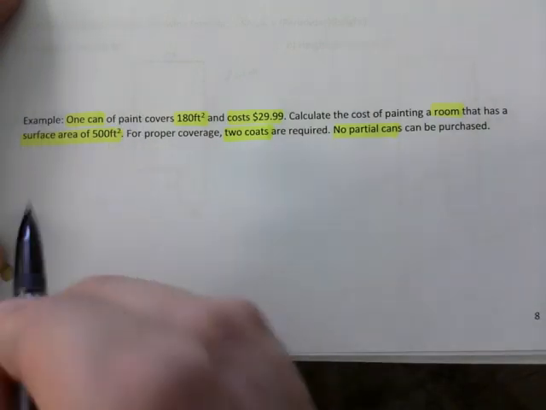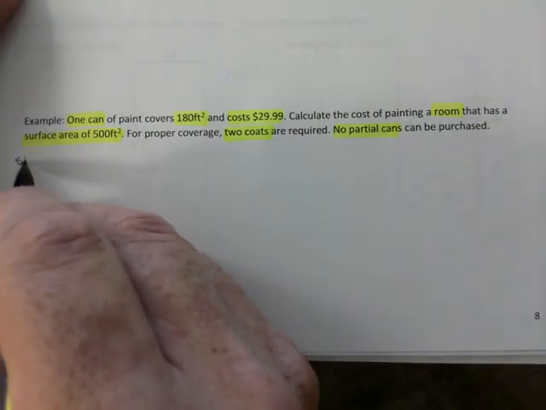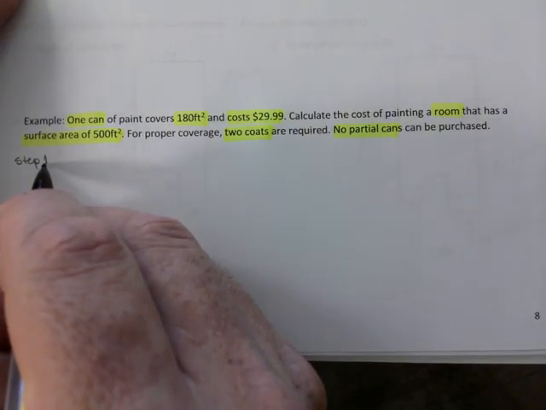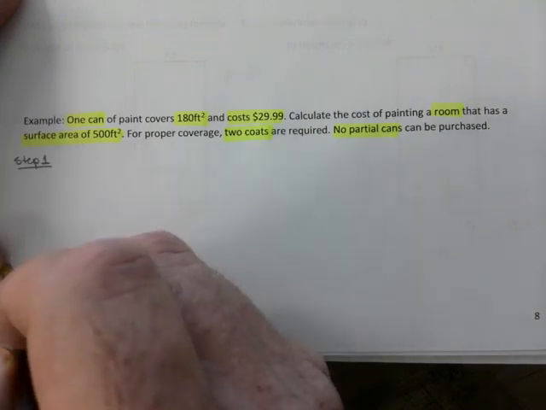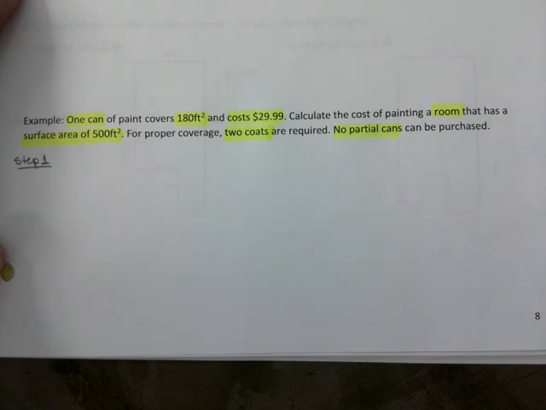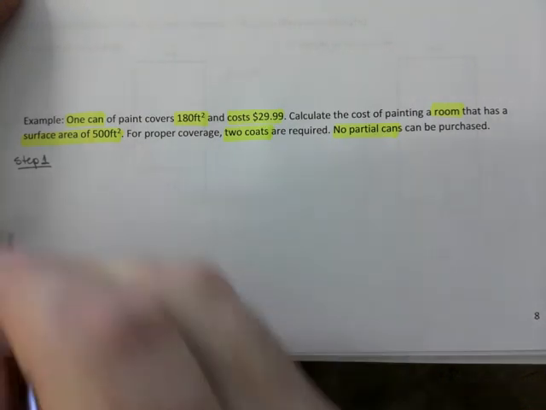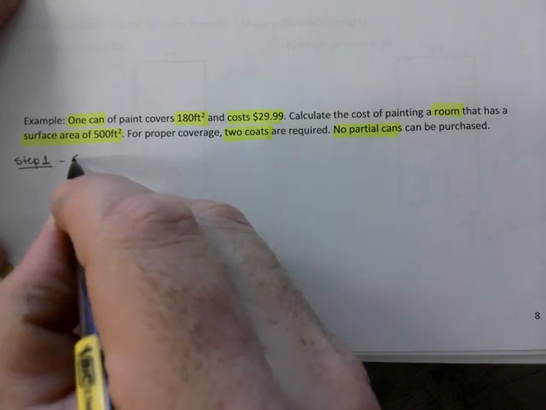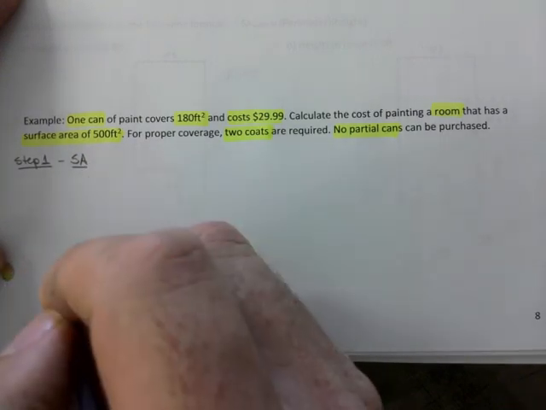So I'm going to go by my steps. Step 1. They don't give me the dimensions of the room, but I know the total surface area that I need to cover and paint. So step 1, surface area.